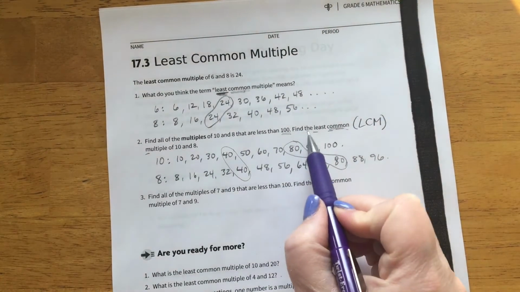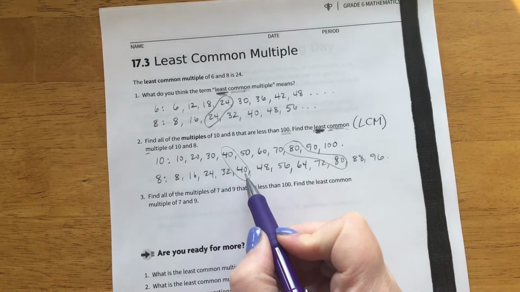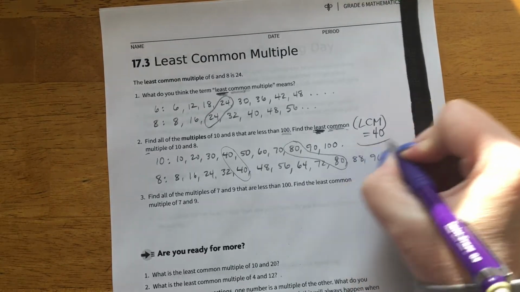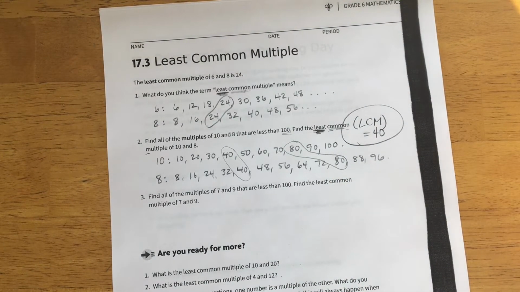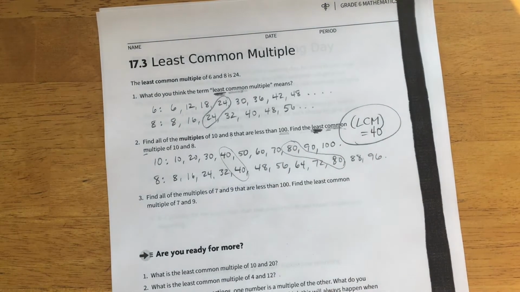Now, which of these is the least or the smallest? That would be 40, right? So the LCM is 40. I'm just going to circle that right there as my answer. The least common multiple of 10 and 8 is 40.